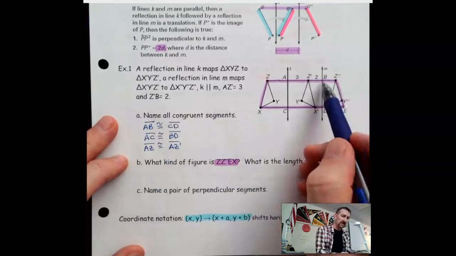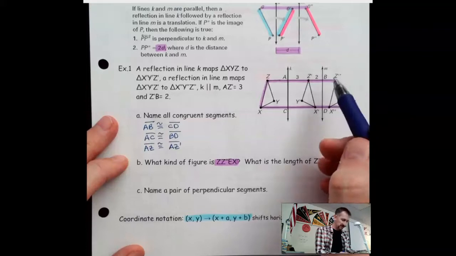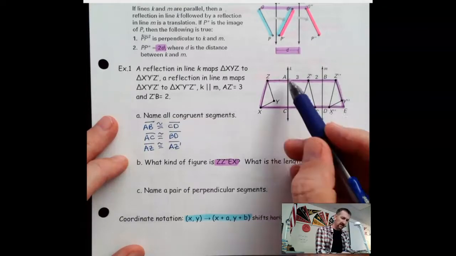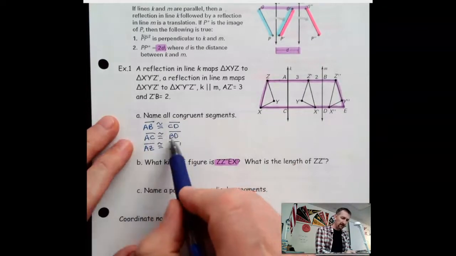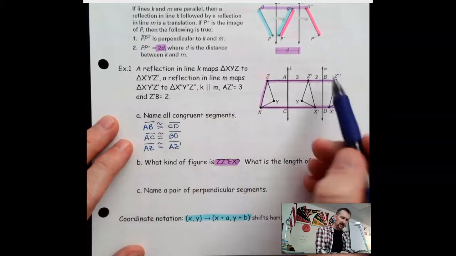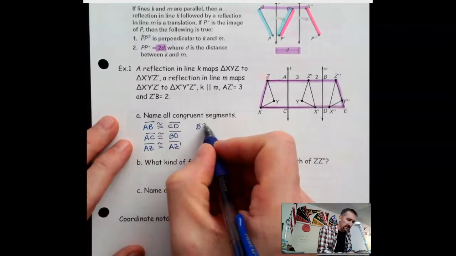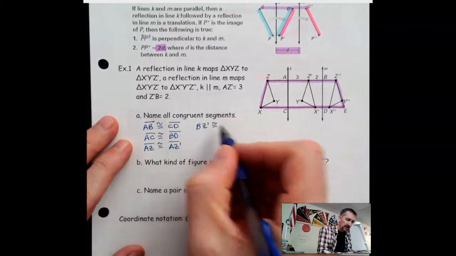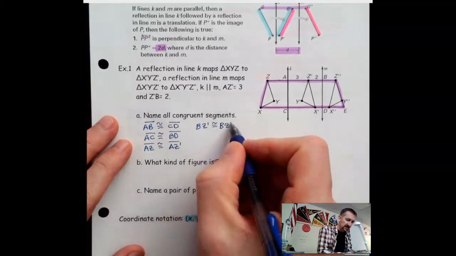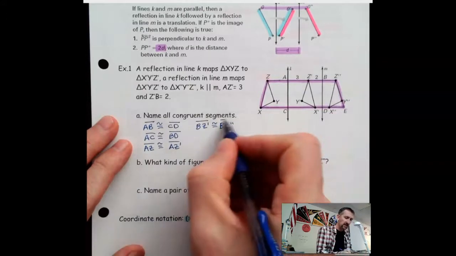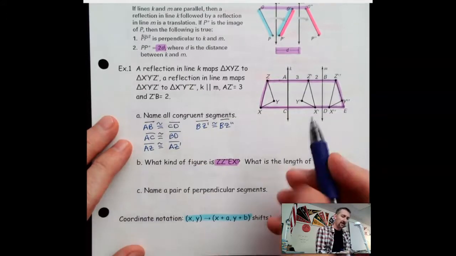So let's go to B. And we already have BD and AC. It's right there. So really the only other thing to talk about here is BZ prime and BZ double prime segments. All right.